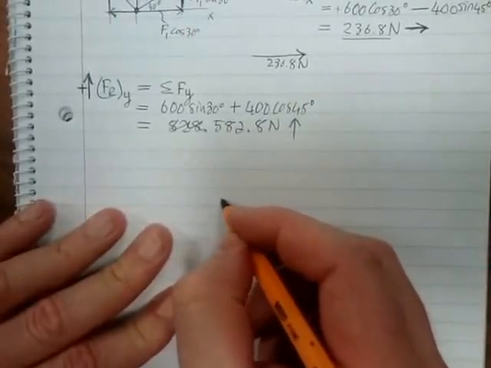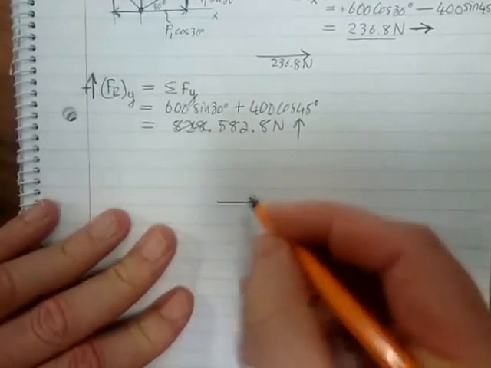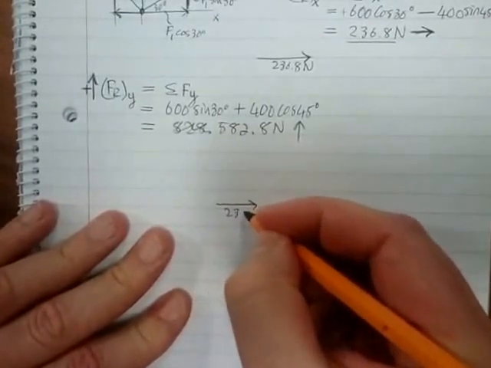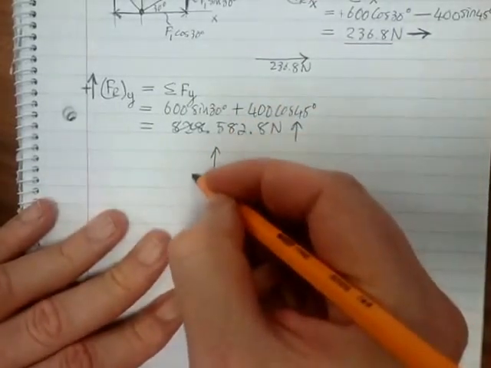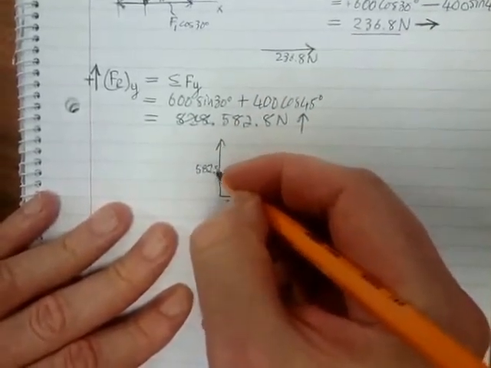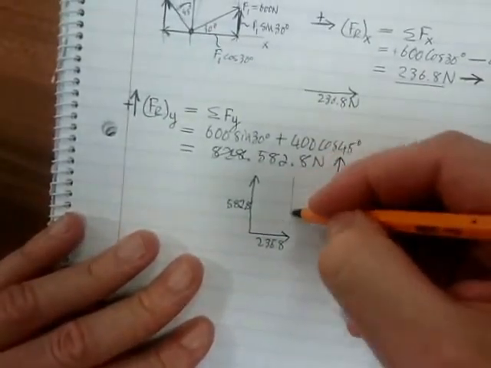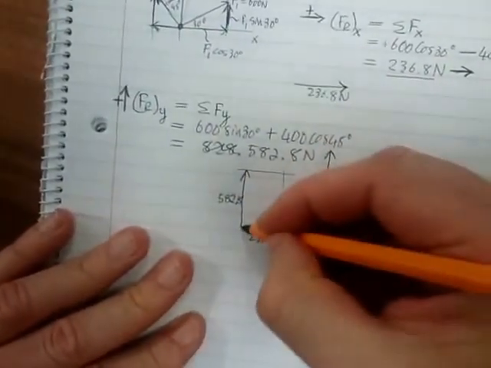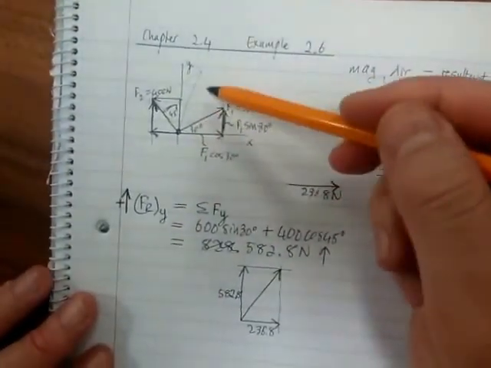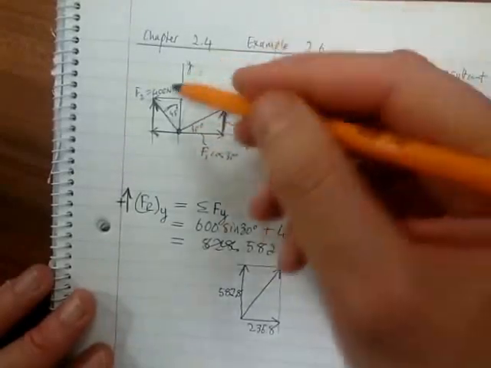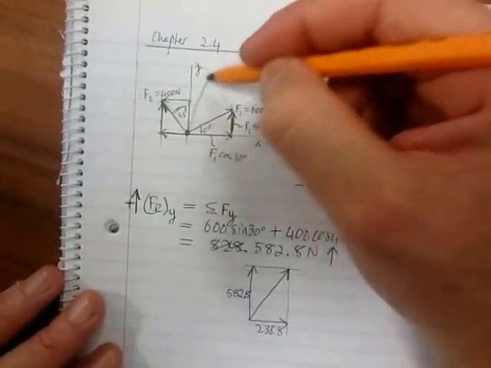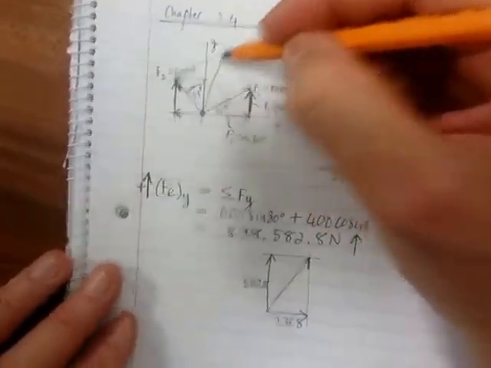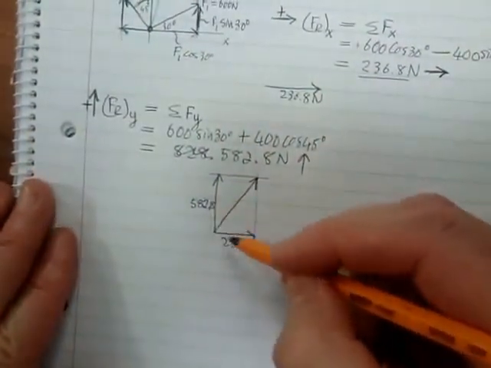Okay? So now we have our FRX and we have our FRY, which means let's draw this. Let's draw the vector diagram. We are going to have, there's my FRX, which is 236,8. And there's my FRY, which is 582,8. Okay. Then what is my resultant? There is the resultant. So by the way, can you see when I drew this diagram earlier, I was kind of relatively accurate. That if I'd used the parallelogram method, then I would have also gotten a resultant force in this direction. So here is the resultant based on the calculations.